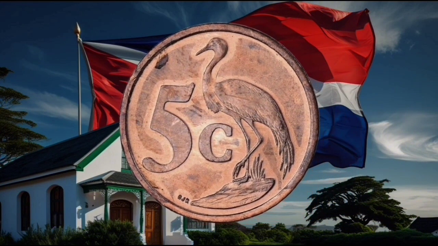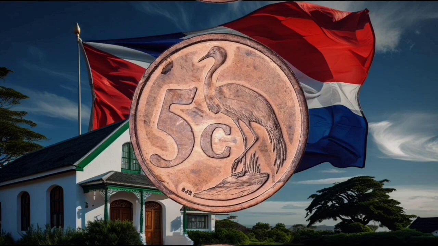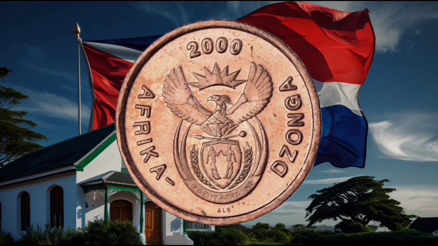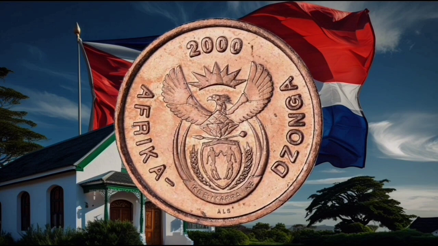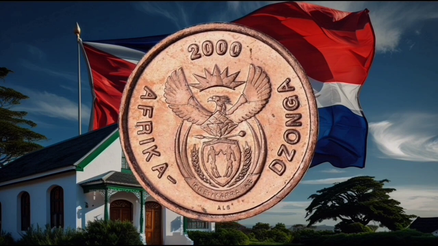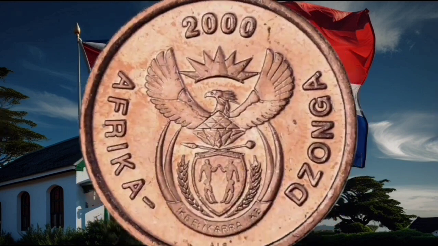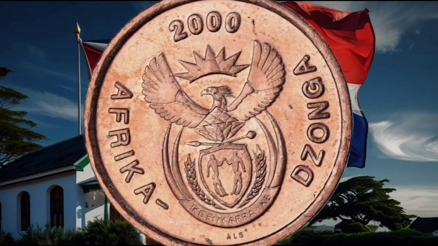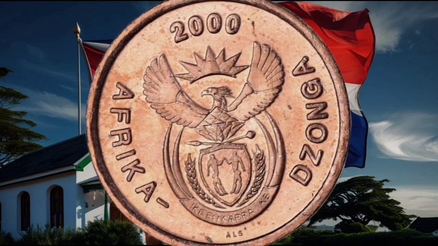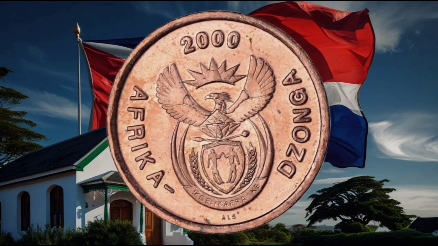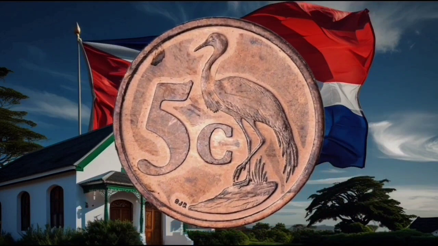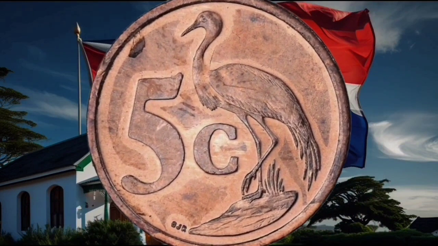Among these, there is one particular version of the 5-cent coin that stands out above all the rest, the 2000 Mandela 5-cent coin. This coin was part of a limited run and is considered a rare minting error by collectors. What makes it truly special is that it contains subtle differences in die strike and edge detail that weren't intended for general circulation. Very few of these coins exist, which adds to their mystique. When these rare coins appear in the collector's market, they can reach astonishing prices.